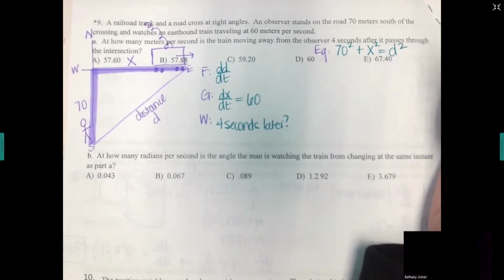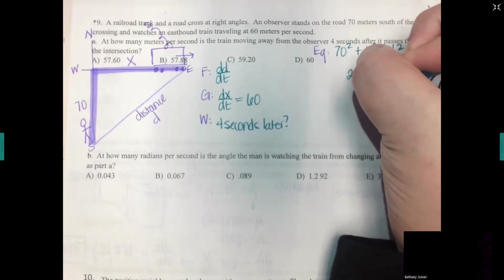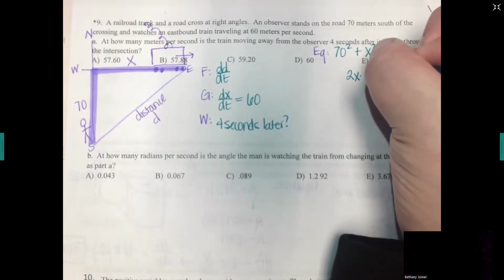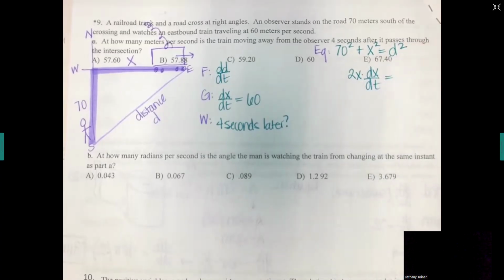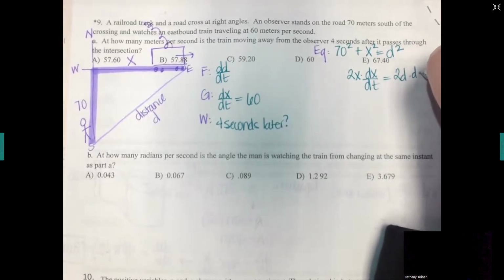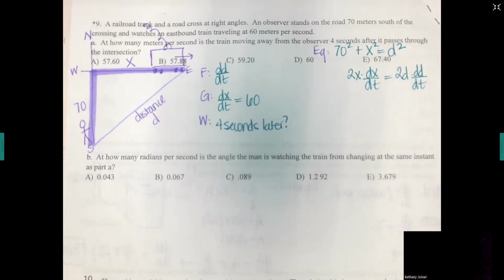It's a constant, no letter with it, so 0. What about the X squared? 2X what? Good. Then on my D squared. Very good. Then when I go to plug stuff in, I notice that I don't have the X or the D to go into my equation. So we're going to have to go back and find those.